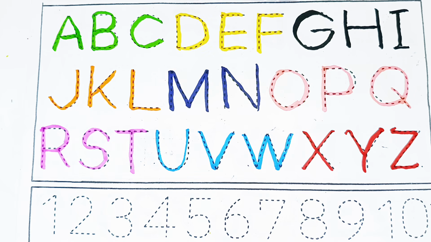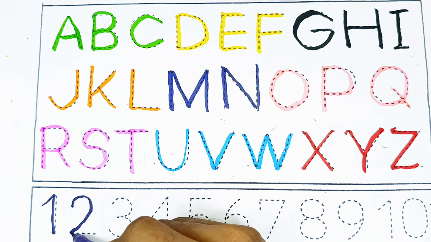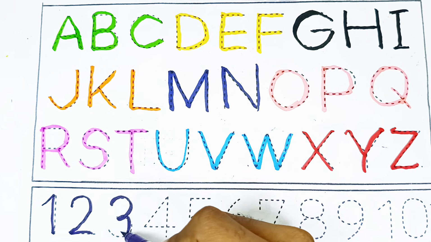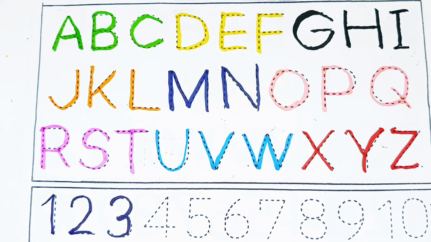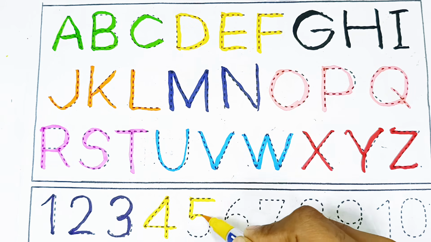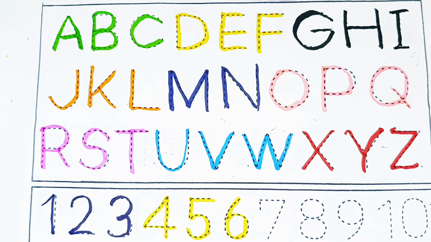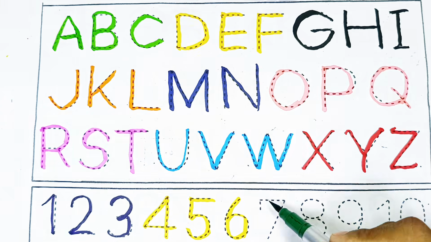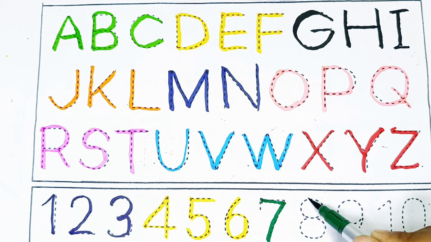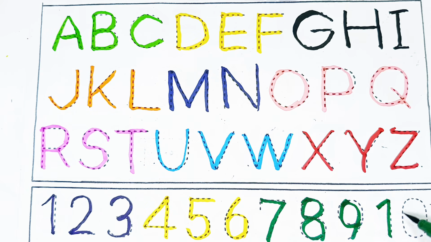Kids, now you draw numbers. 1, 2, 3. Kids, now you draw 4. 4, 5, 6. Kids, now you draw 7. 7, 8, 9, and 10.